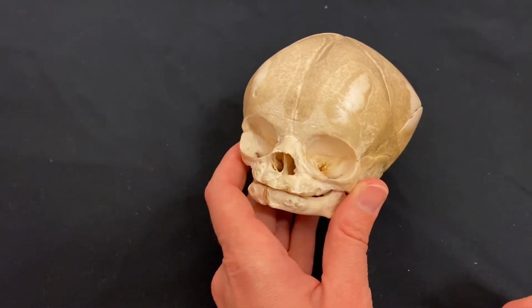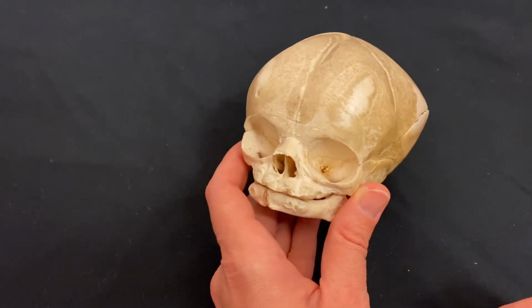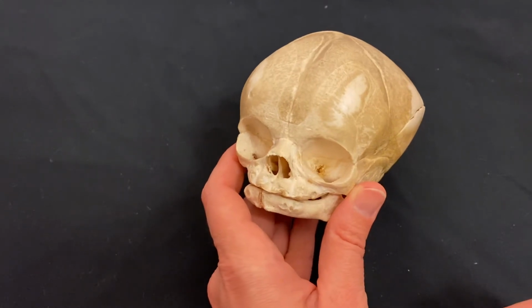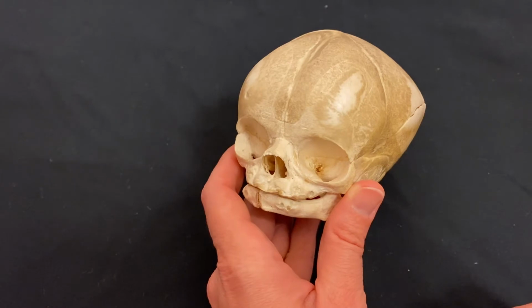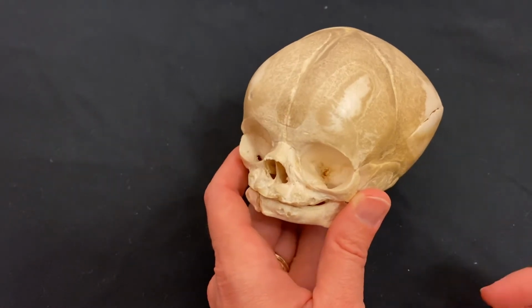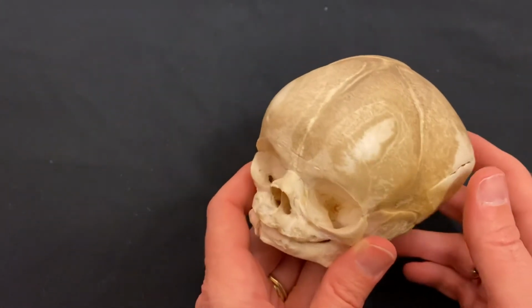This video will cover fetal membranes. So when we look at our fetal skull, we will see both the fontanelles, which are in layman's terms called the soft spots, and also the sutures. So we're first going to go through those sutures that we see on the skull.